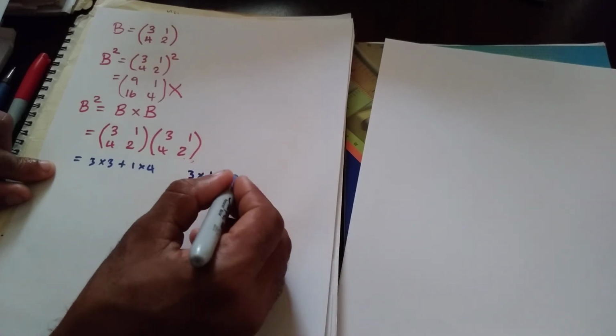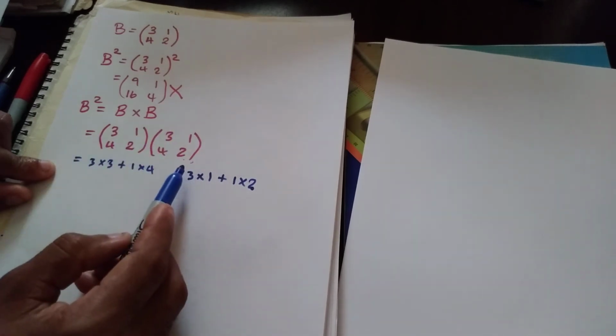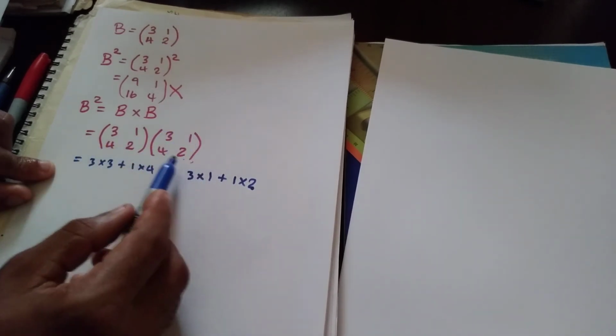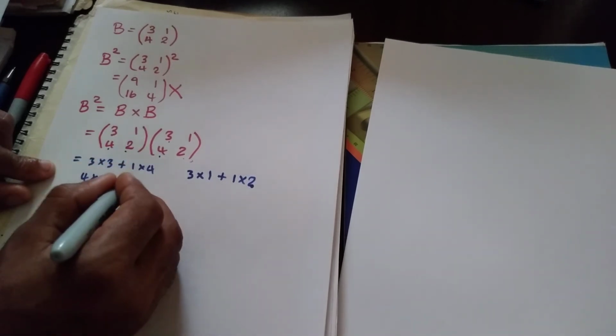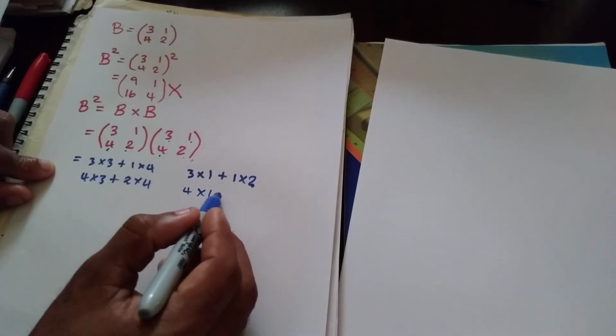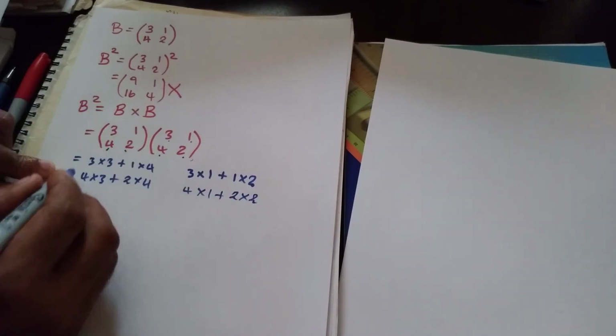We're going to move on to the first row, second column: 3 times 1 plus 1 times 2. So we're finished with the first row and the 2 columns. Now we're going to move on to the second row and the 2 columns: 4 times 3 plus 2 times 4. That was the second row, first column. We'll move on to second row, second column: 4 times 1 plus 2 times 2.